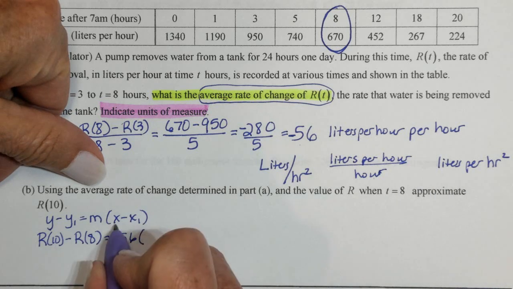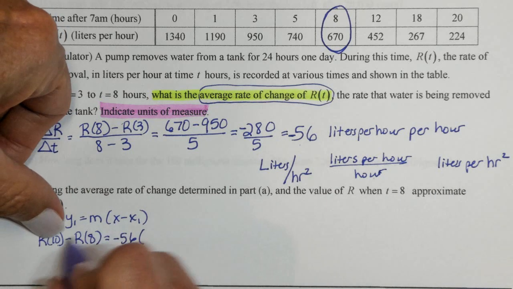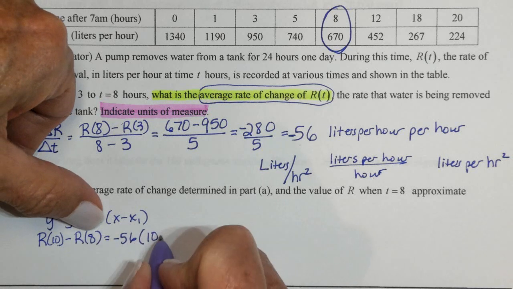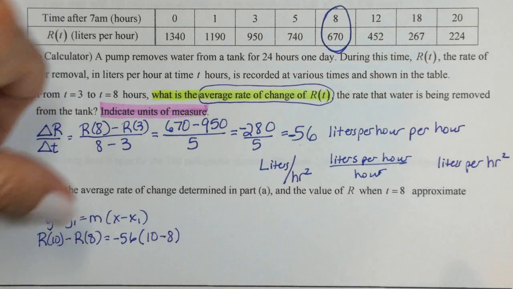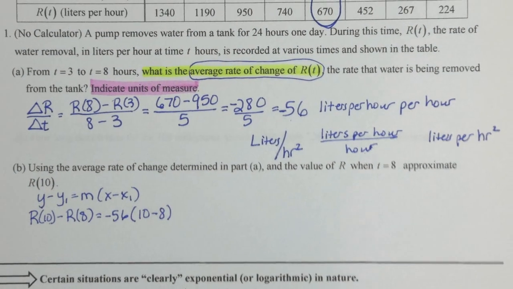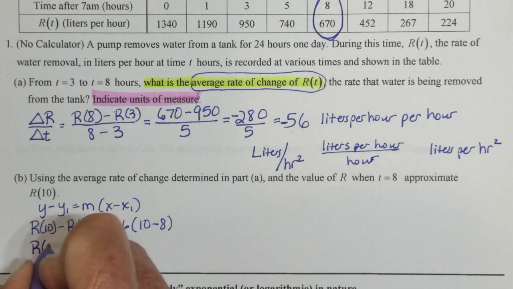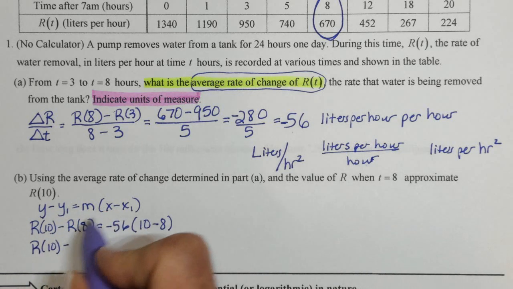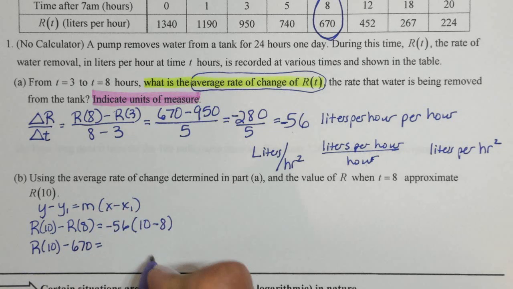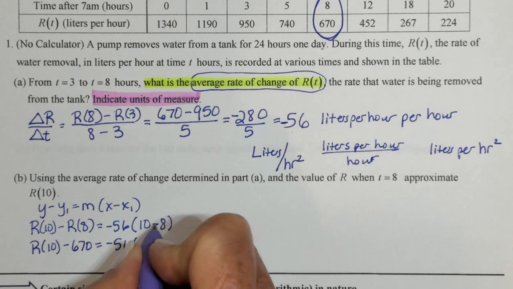And then x is the time that I want, and x sub 1 is the time that I know. This is what I'm setting up. And now I have r at time 10 minus r at time 8, which is 670, is equal to negative 56 times 2.